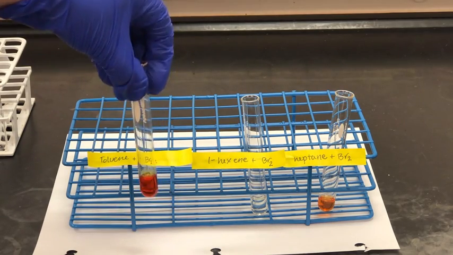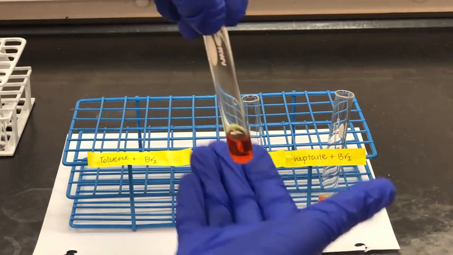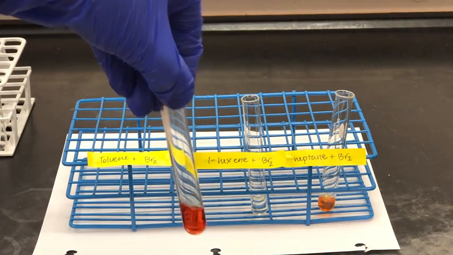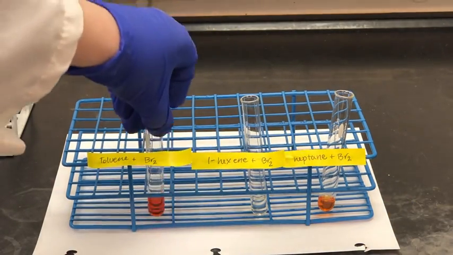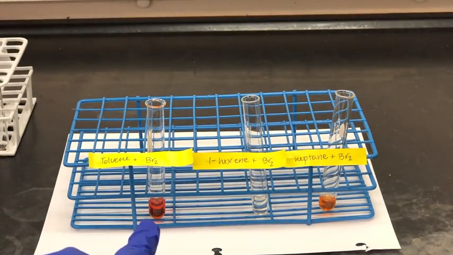So what color do you notice in the test tube? You can write down your observations. If you don't see a color, you can write colorless. If you do have trouble seeing some of the subtle differences between the colors, you can always ask your instructor for help.